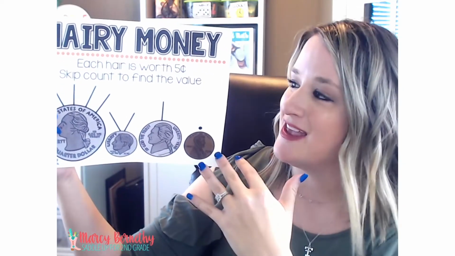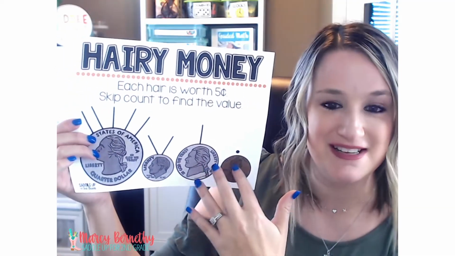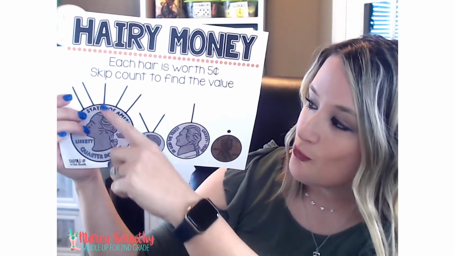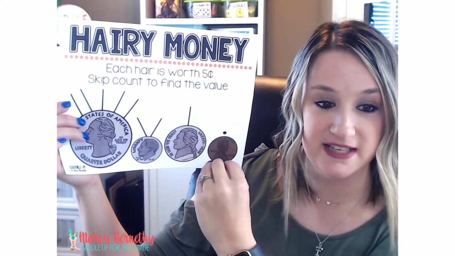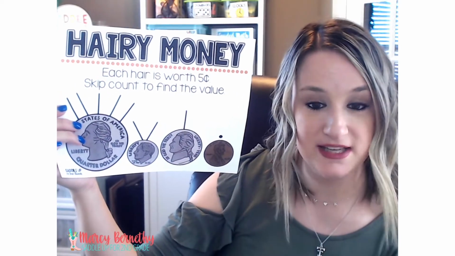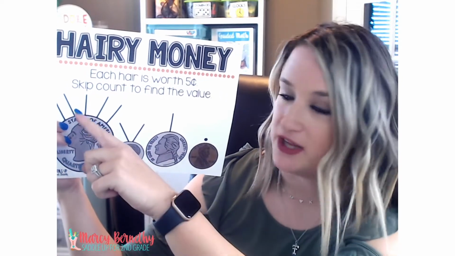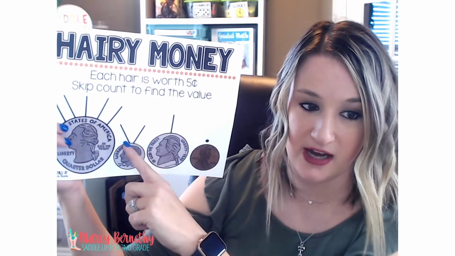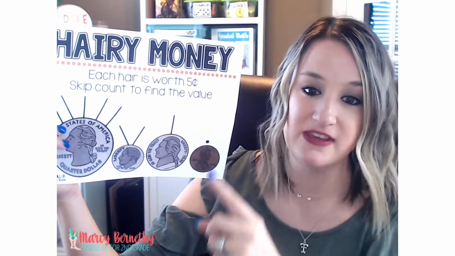When they are skip counting to find the value of a given set of coins, they need to be able to identify first which coin it is and what its value is. Then they can draw hairs on top of each coin, and then they can skip count.